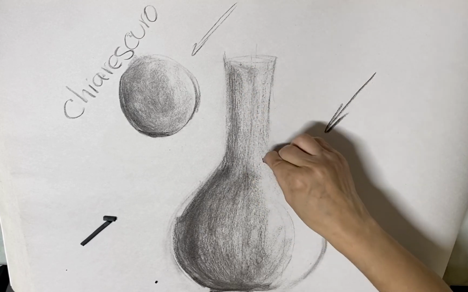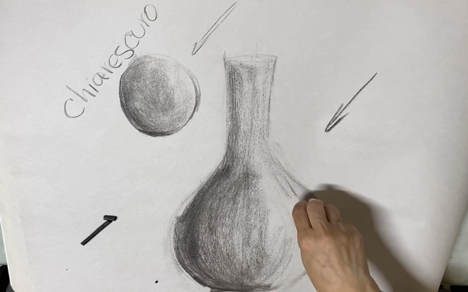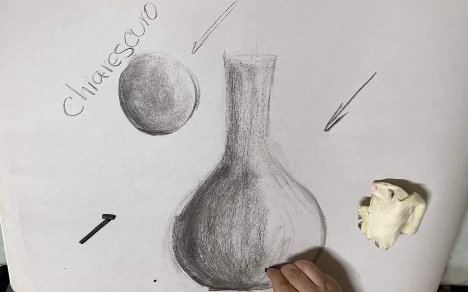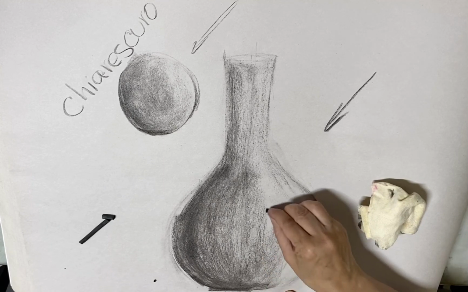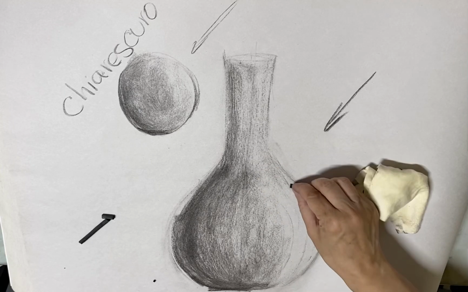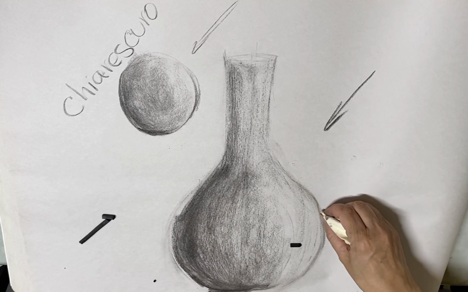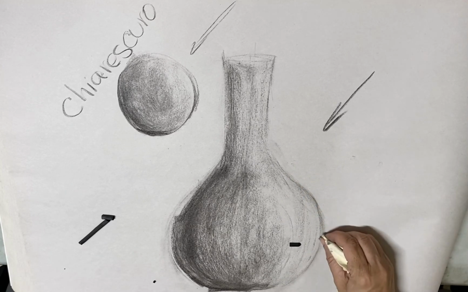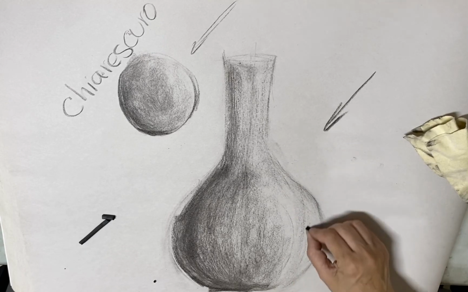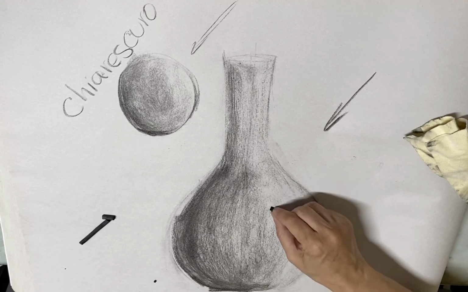And the lightest part. Oh, okay, if you see something happening like this line, I'm using my chamois here to get rid of the unwanted things that happen. And this part is going to be the lightest part. In the lightest part, I don't want to have this dark line. I want to just raise it and keep it with the lightness that I want to see here.